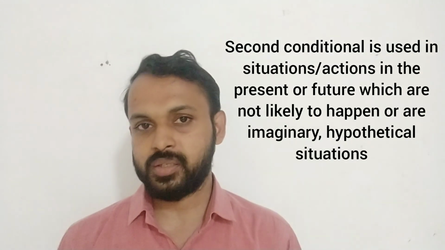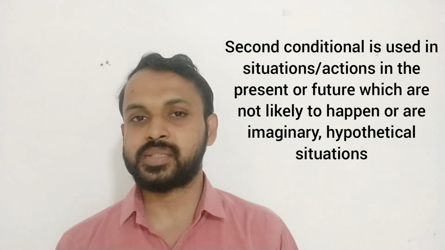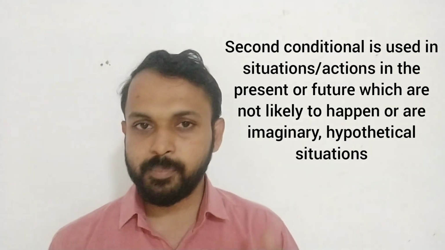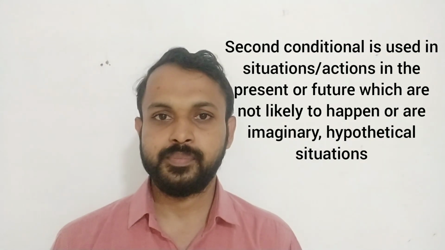It's all about a wish, I would say. It's all about one's improbable situation. If I won the lottery, I would buy a car. It's unreal. It's an imaginary condition. He is imagining, or the person is imagining. It's all about an imaginary condition.